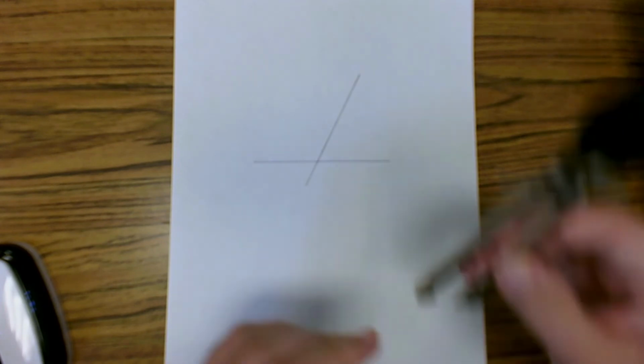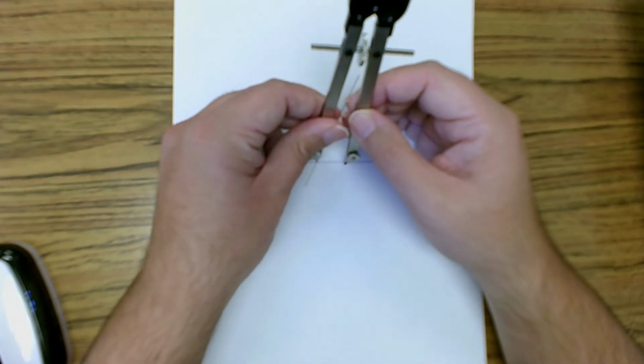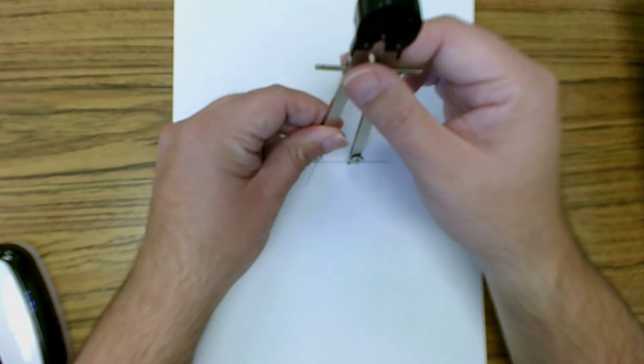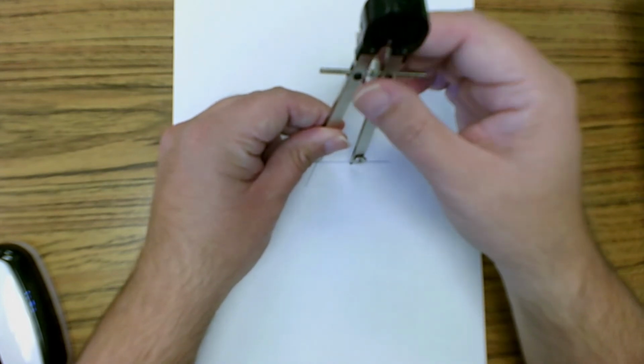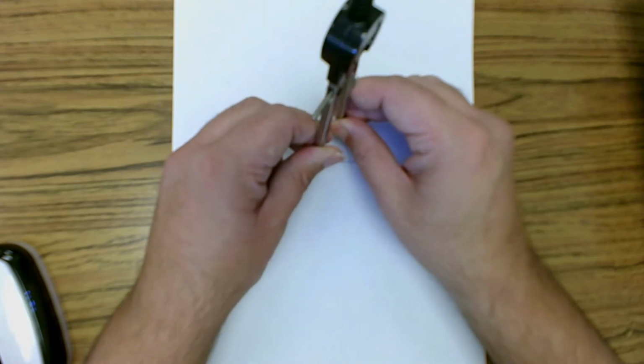Then I'm going to use the copy angle method. So I've now created an angle by doing that. So I'm going to take my point, place it on the intersection, adjust my width a bit, and then I'm going to make an arc that goes through the angle.